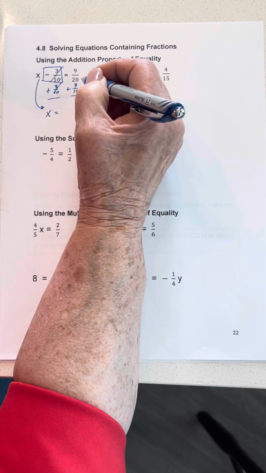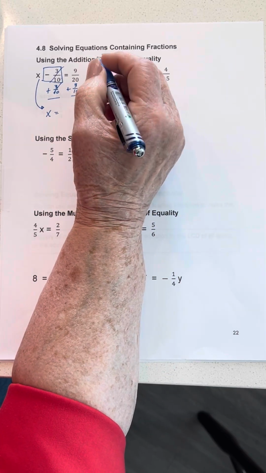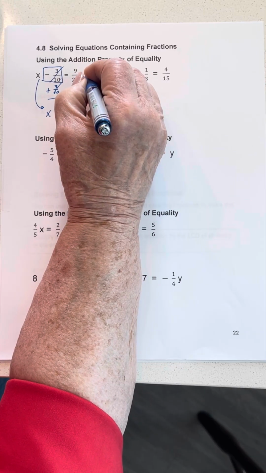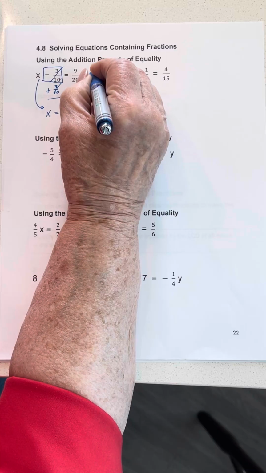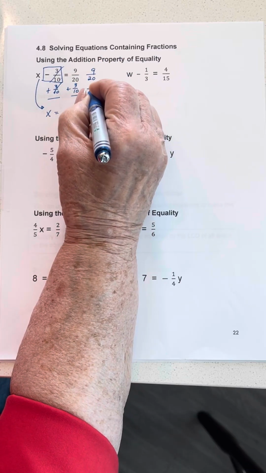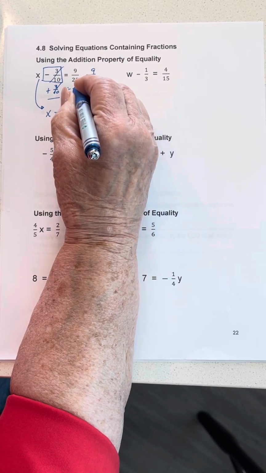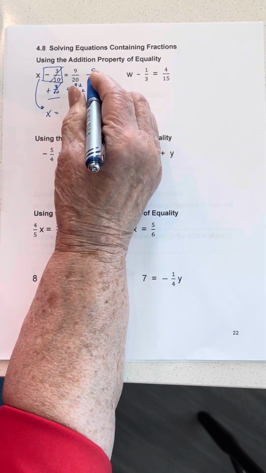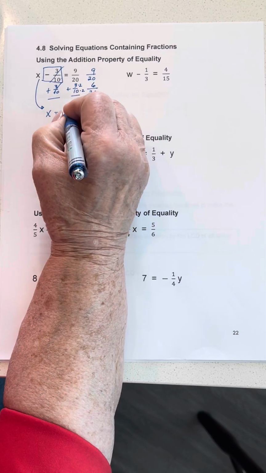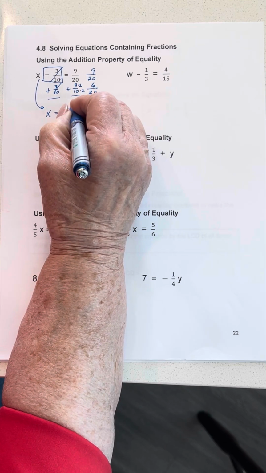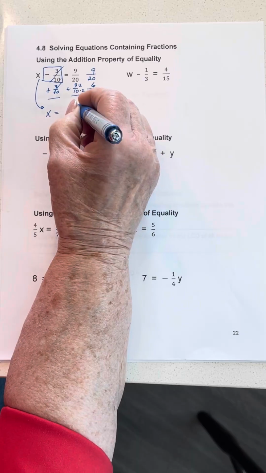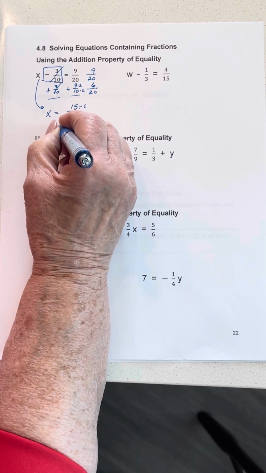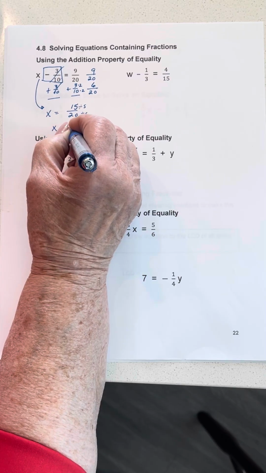Now, when we add over here, we have different denominators, so we need to take care of that. I'm going to use 20 as my denominator. So this one's done for me. This one I have to change. So 10 times 2 is 20. 2 times 3 is 6. So now when I add these together, I get how many 20ths? Like 15. And I can simplify that. I can divide the numerator by 5 and the denominator by 5. And in the end, x is equal to 3/4.